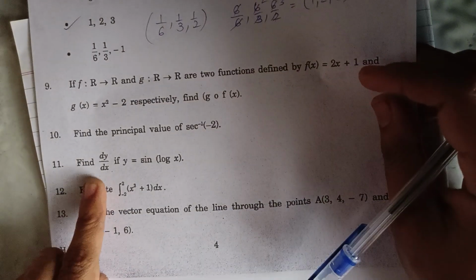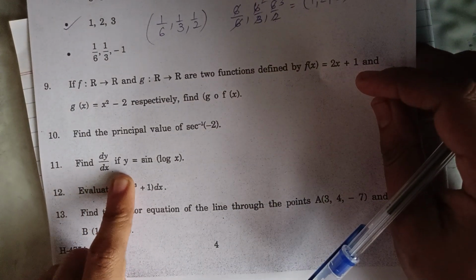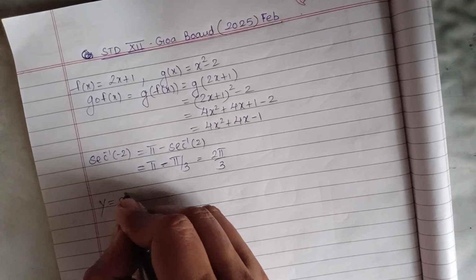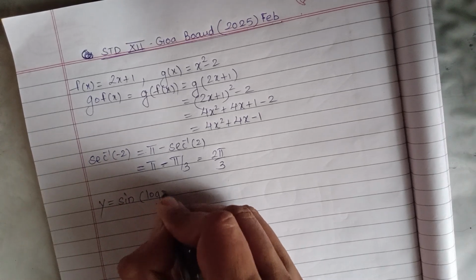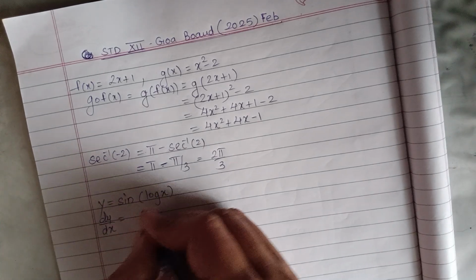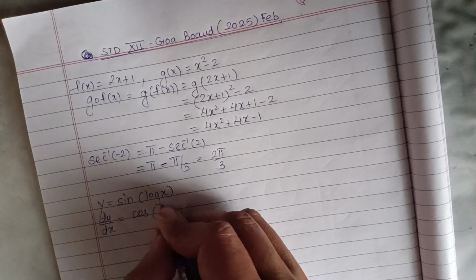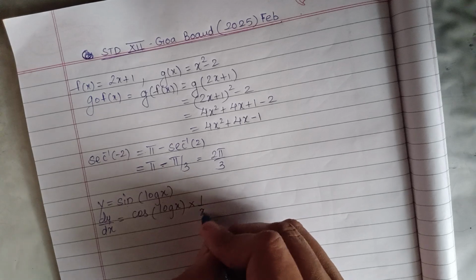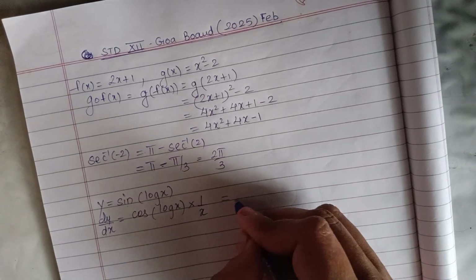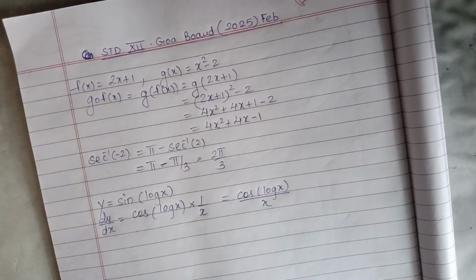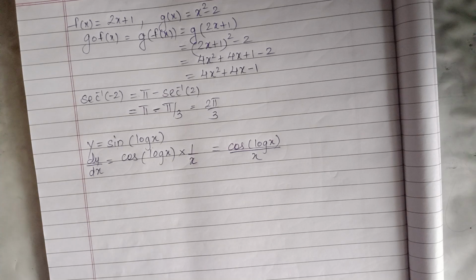Next, you have to find dy by dx if y is equal to sine of log x. This is very easy. It is a composite function, so first differentiate sine, which gives cos of log x, into the derivative of log x, that is 1 by x.